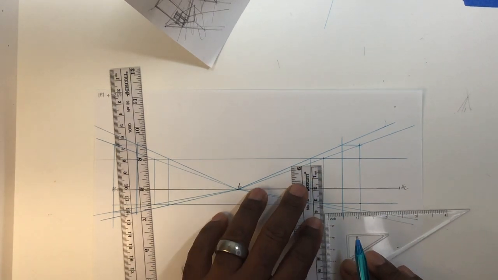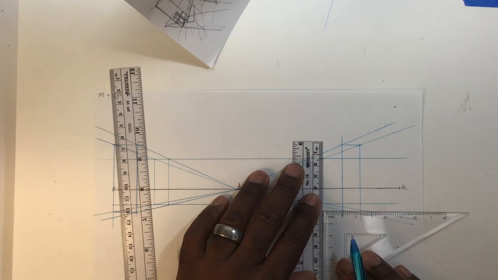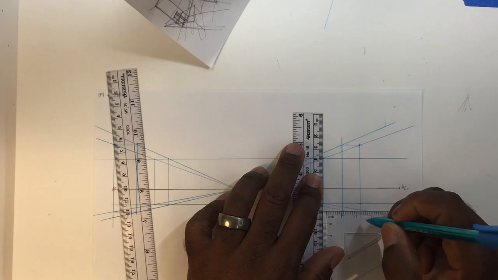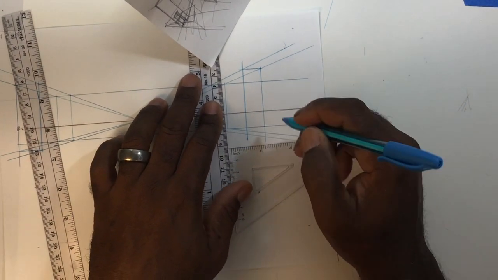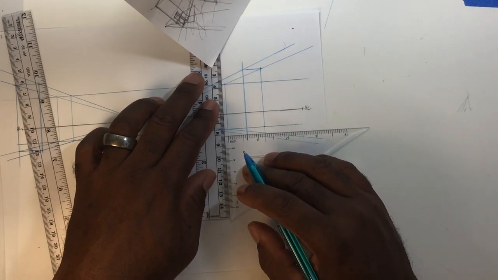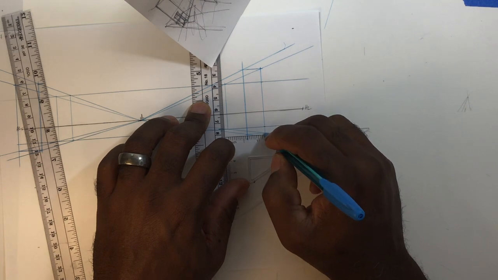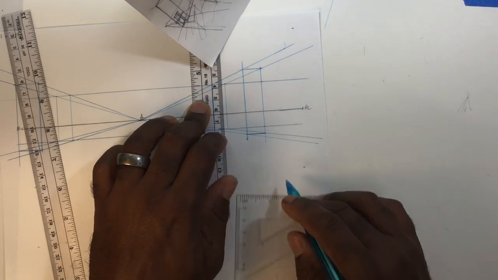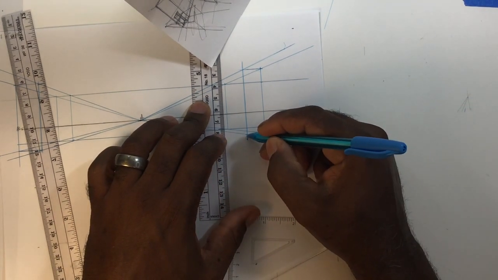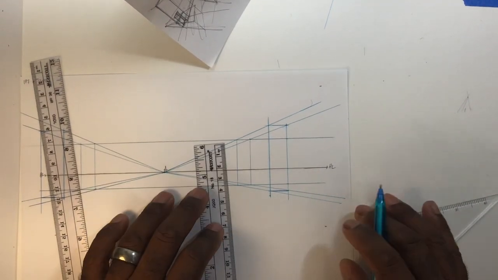Okay. You know what I did? The optical illusion is getting to me. So just line this up. There we go. For a second there, this looked much higher than this, and didn't look as if I was going to get a parallel.